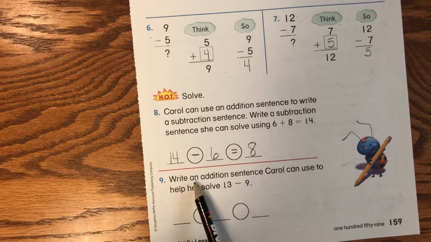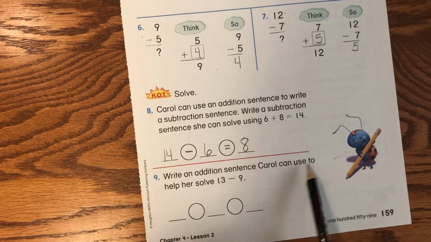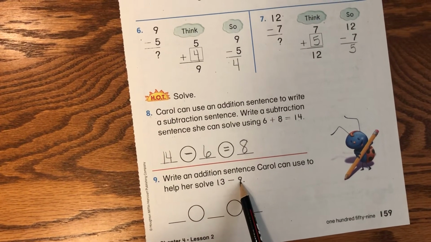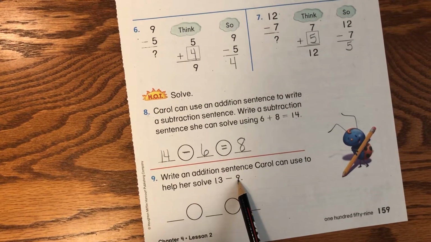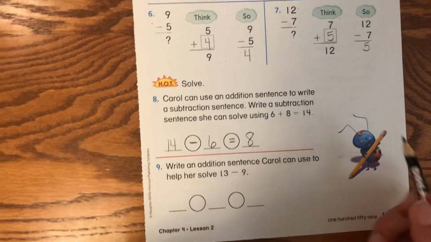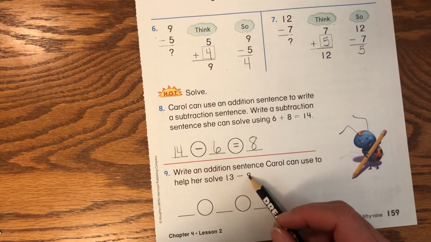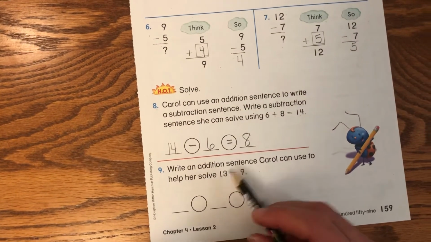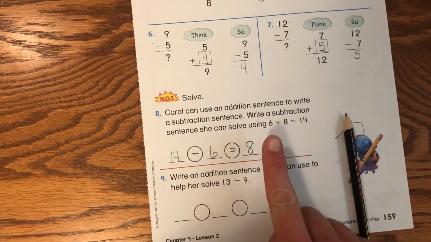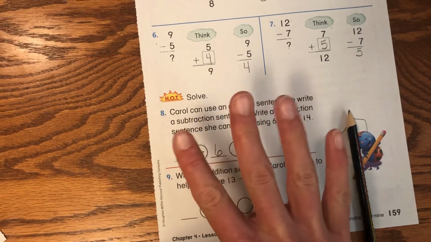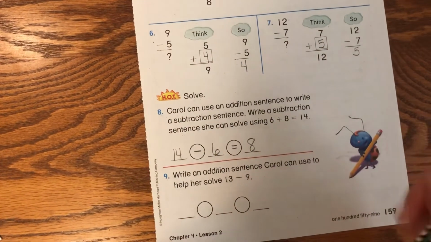Number 9, write an addition sentence Carol can use to help her solve 13 minus 9. Well, let's use addition to help us with this subtraction. Let's see how we can get from 9 to 13. Say 9, 10, 11, 12, 13. 4.